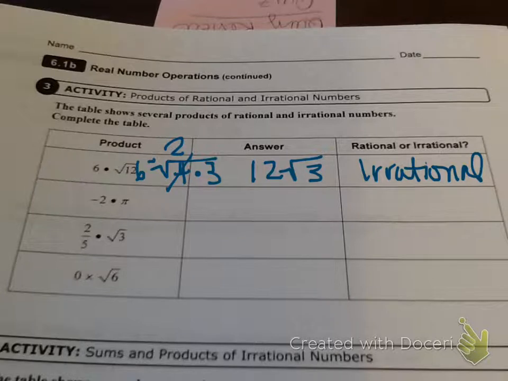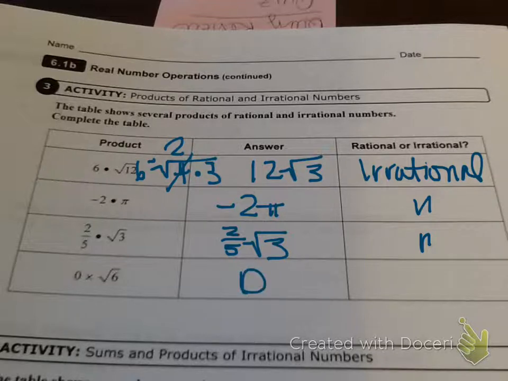Negative 2 times pi, that's simple as just negative 2 pi, and that's irrational. 2/5 times the square root of 3 is 2/5 square roots of 3, and that's irrational because of the square root of 3. And 0 times the square root of 6 is 0, which is now rational. So that was an interesting twist that we had there.